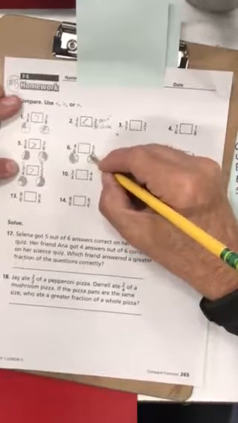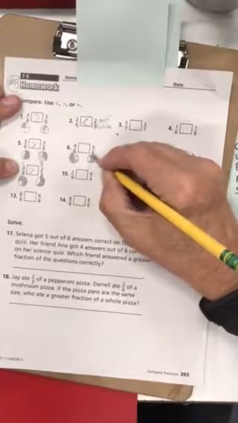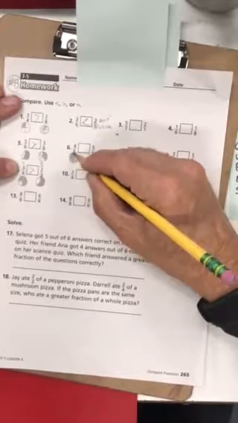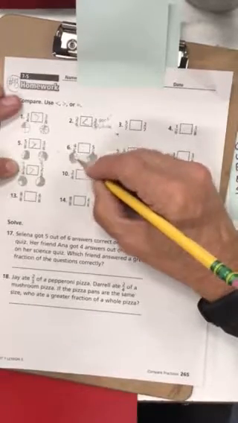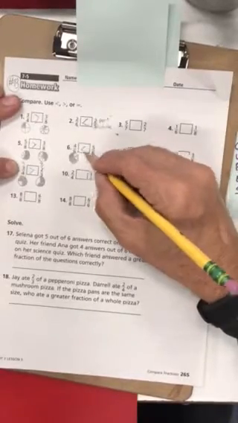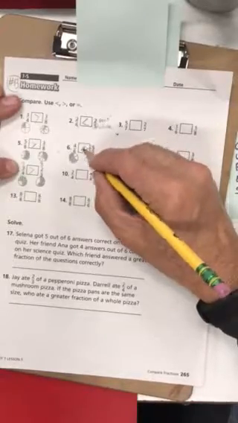And then this is all but 1. There's 5, 6. Anyway, you can see that the area covered is much bigger than the area covered here. So this is bigger. So when the denominator is the same, the bigger numerator wins.